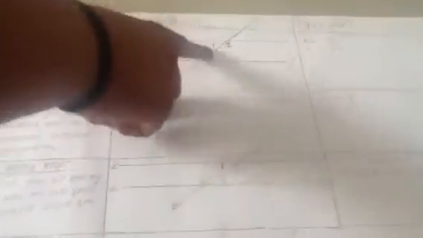This is the formula sheet. The first thing we will be talking about is alternate interior angles. If two parallel lines are cut by a transversal, then the pairs of alternate interior angles are congruent. Here we have angle 1 and angle 3. They are alternate interior angles, so therefore they are congruent. Therefore, angle 1 equals angle 3.